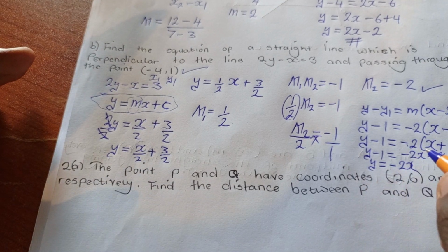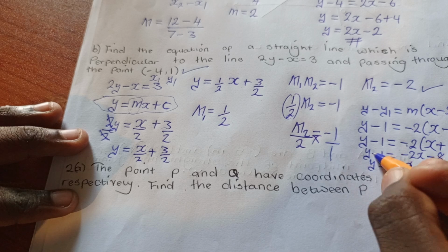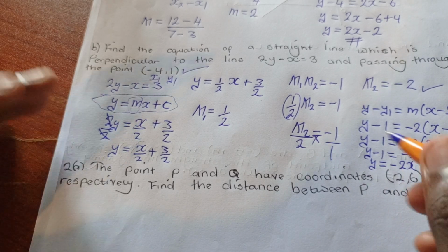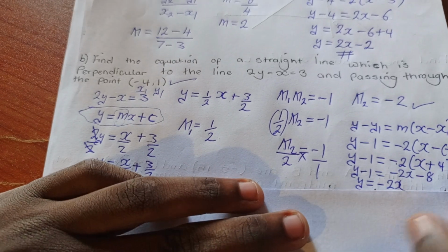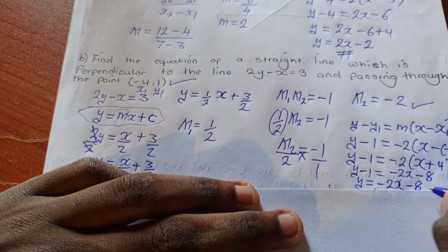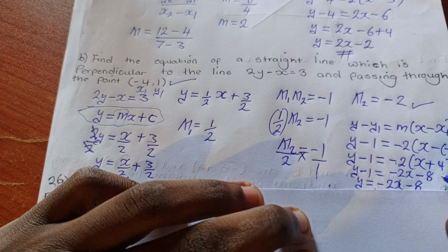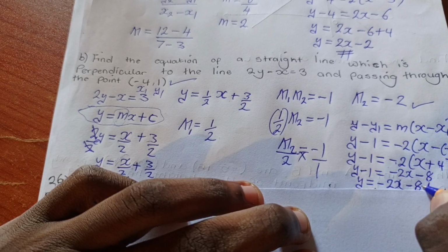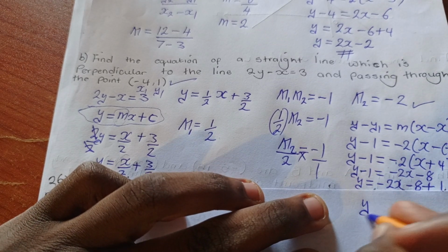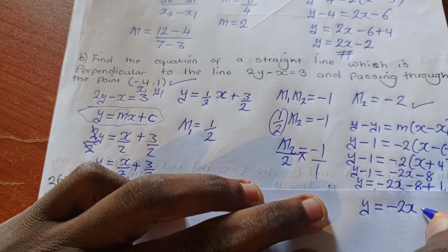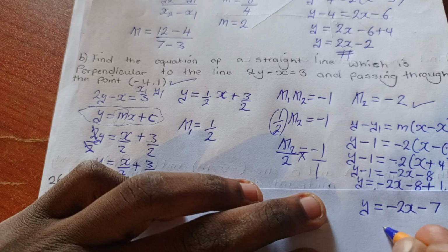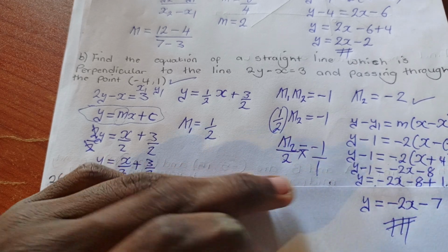We'll group the like terms together. So negative 8 there, and the negative 1 will cross the equation and become positive 1. So y is equal to minus 2x, then negative 8 plus 1, that's negative 7. So yeah, done there.